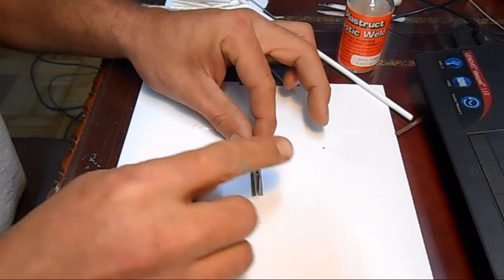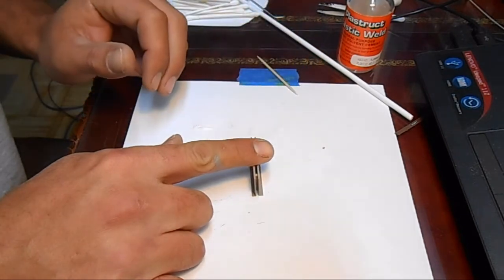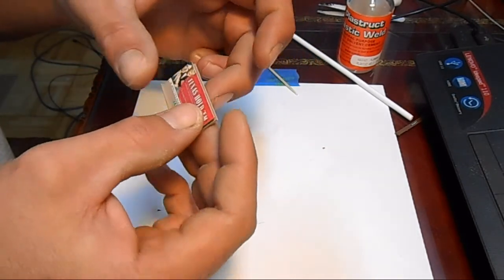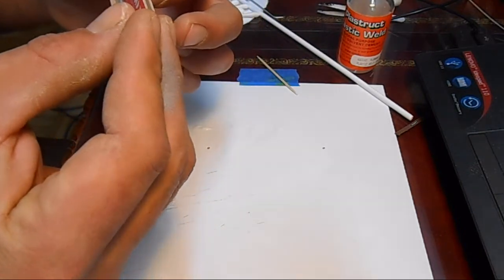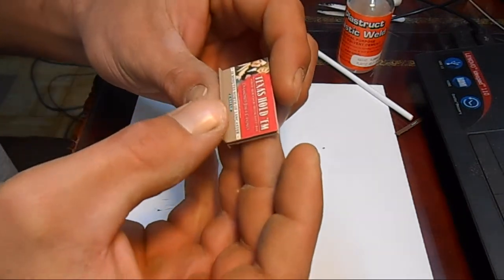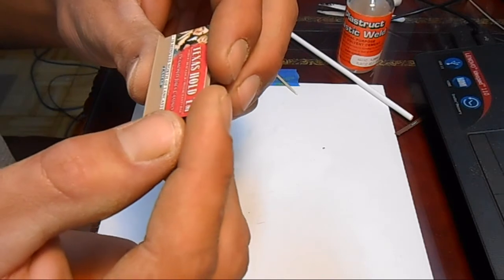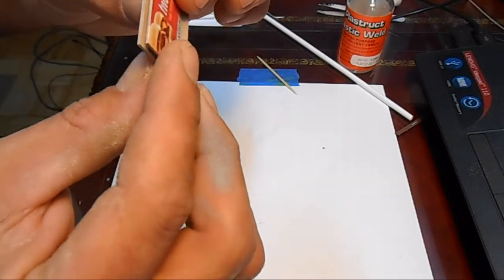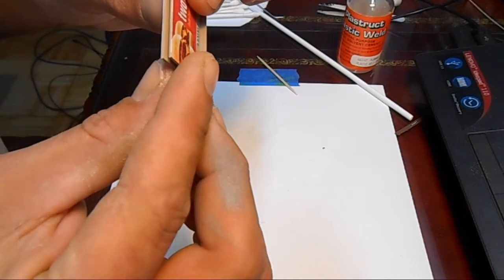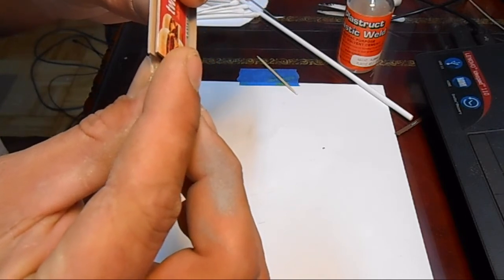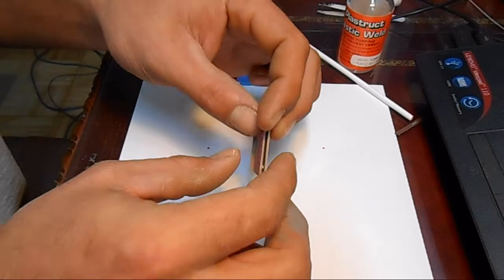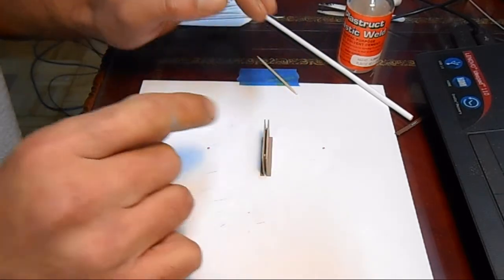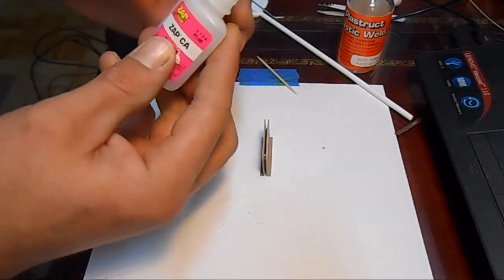Sit it down flat. Press it with your fingers. That way they're both level. And just sit there and play with it until it looks right. That's looking pretty good. And once that's close enough, I'll go ahead and zap it with some CA glue.